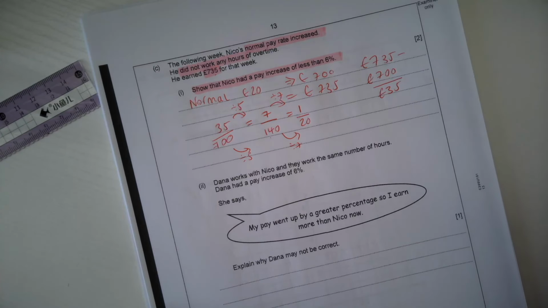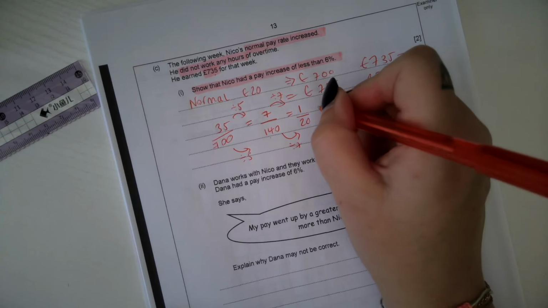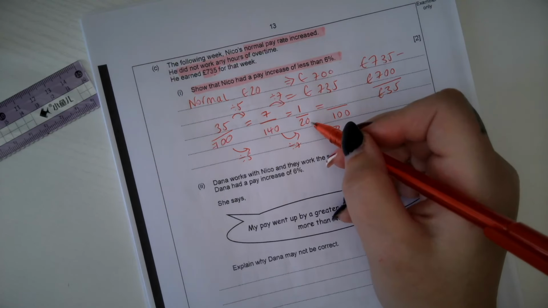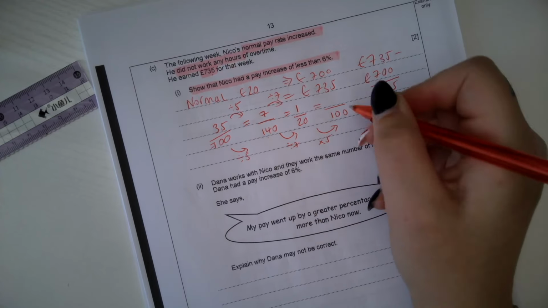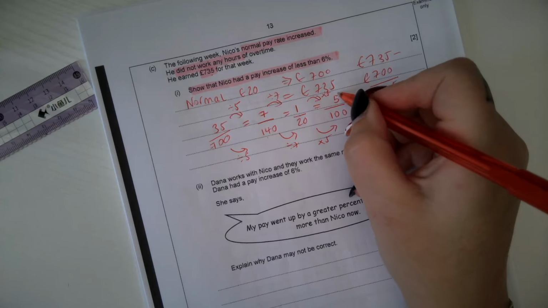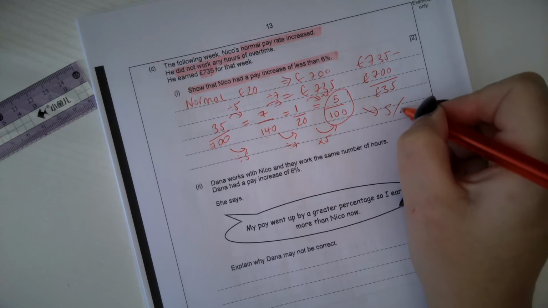Okay? We want to know what it is as a percentage. A percentage is out of 100, so we're going to scale it up this time. Okay, guys? So to get from 20 to 100, we times by 5. So to get from 1 to the new numerator, we times by 5. So this here tells us that it's a 5% increase.